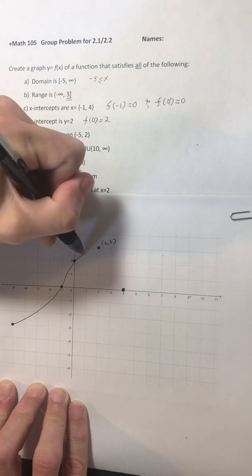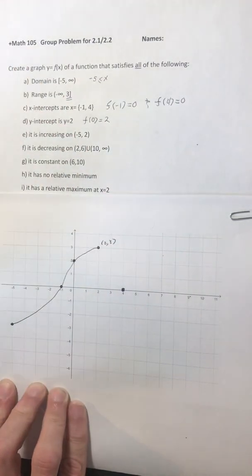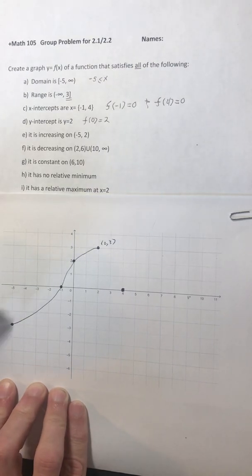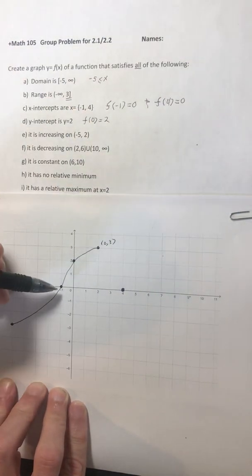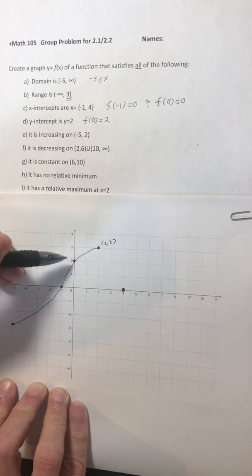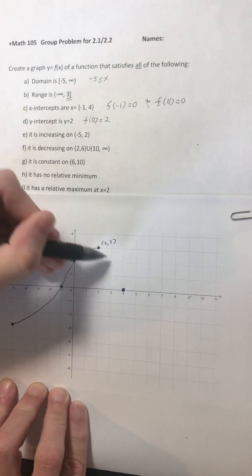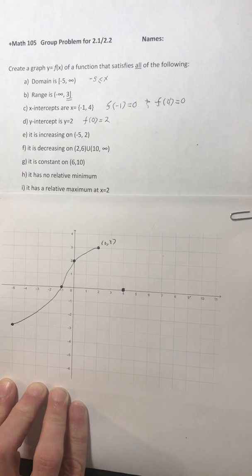And then it's going to have a max here, -2, 3. So notice this sets up my domain, sort of the -5 part of the domain. It makes this whole piece increasing. It gives it this x-intercept, this y-intercept, and if I turn around, it'll have a max there.